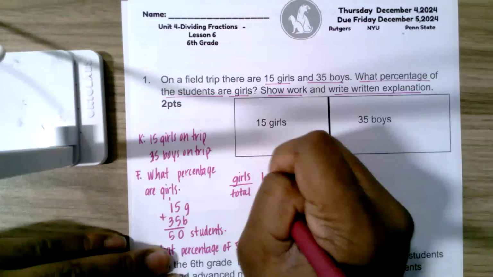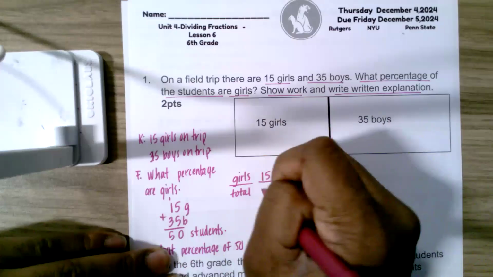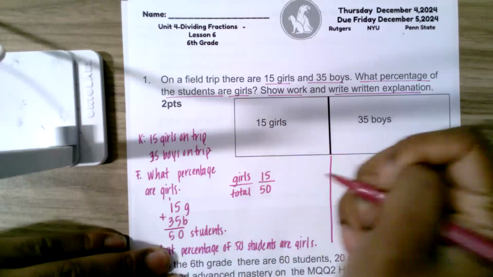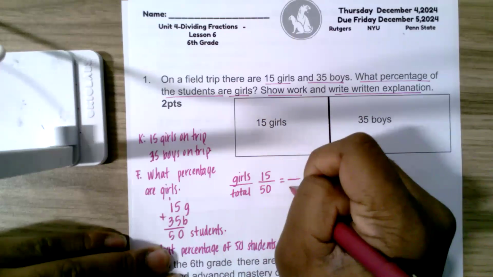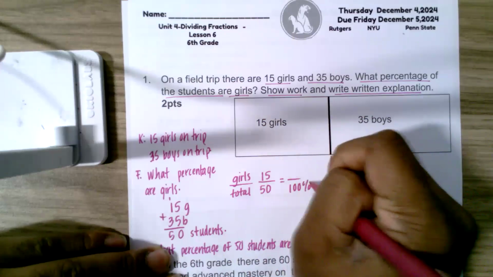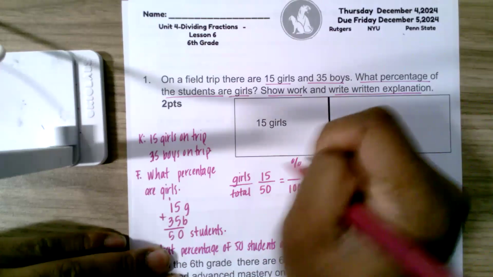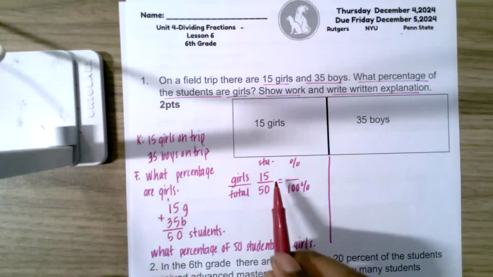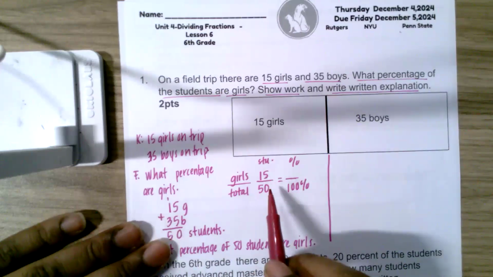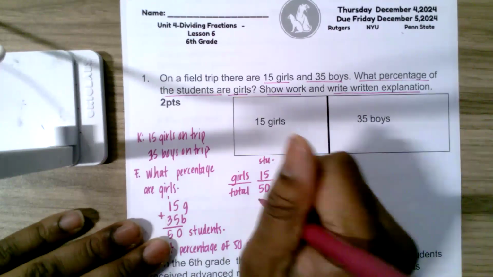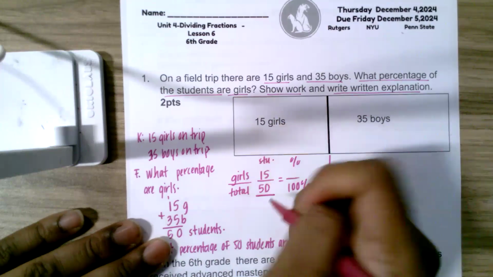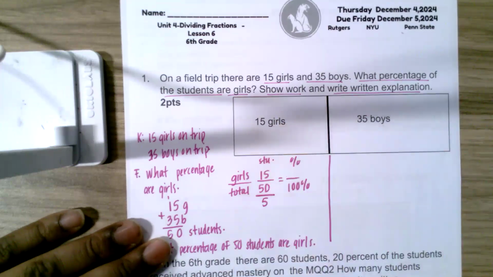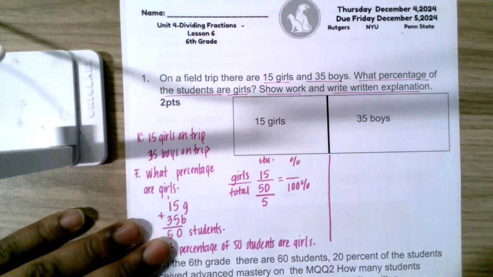And there are 15 girls and there are a total of 50 students. And 50 students is equivalent to 100%. So on this side is percent, on this side is students. Since there is no multiplicative relationship between 15 and 50, I know that I can use a friendly factor known as 5 to solve it, right?